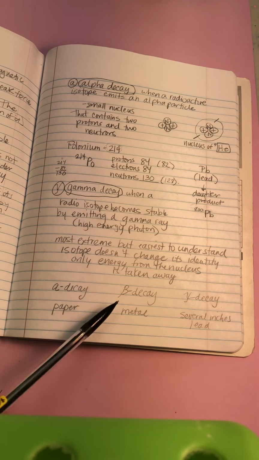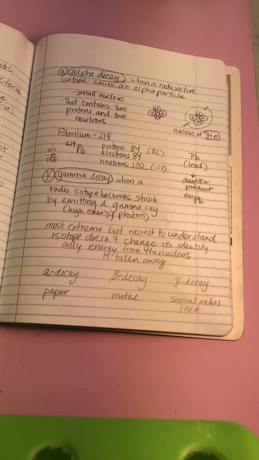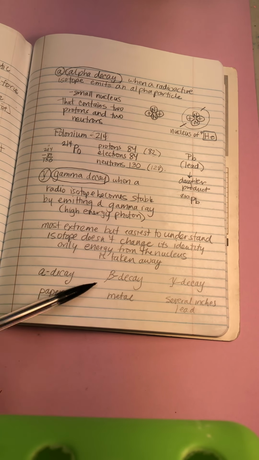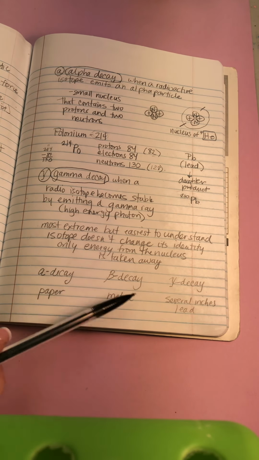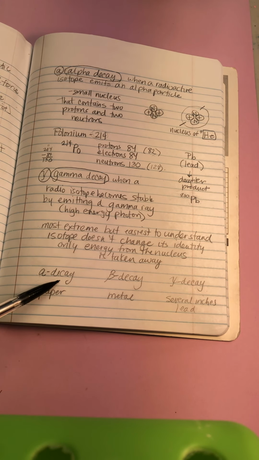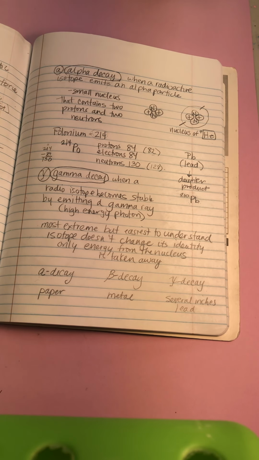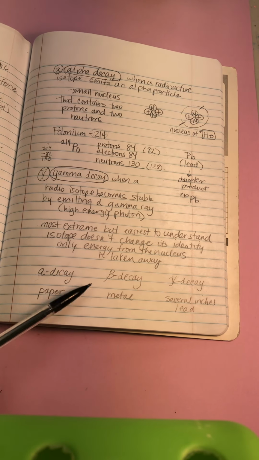Now, when this gamma decay happens, like I said, this is going to be a more dangerous side of the flying off. So I put it in order here so you could see. If an atom is going through alpha decay, you can stop the alpha decay, as the little helium nuclei are flying off, with a piece of paper or something very thin. They won't penetrate your skin if you have something blocking them.